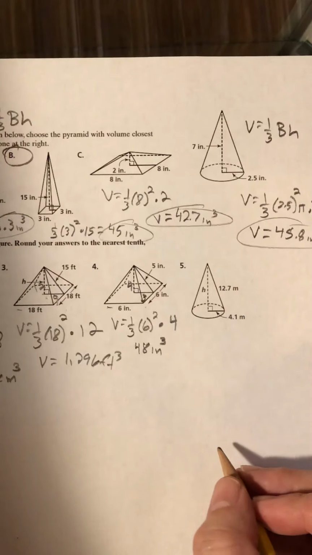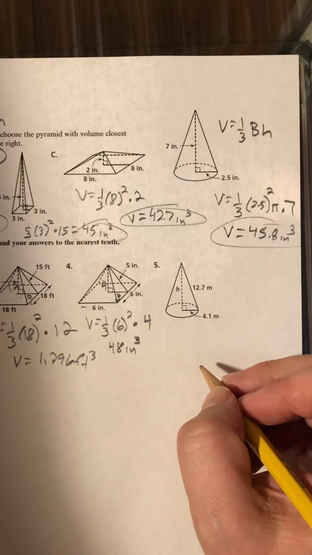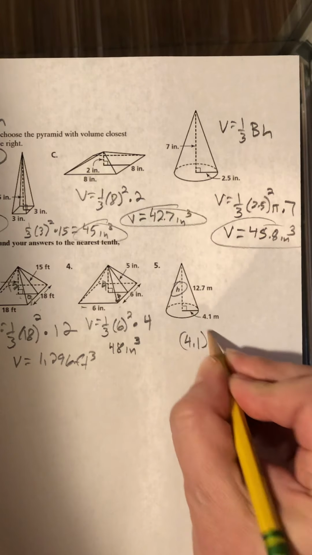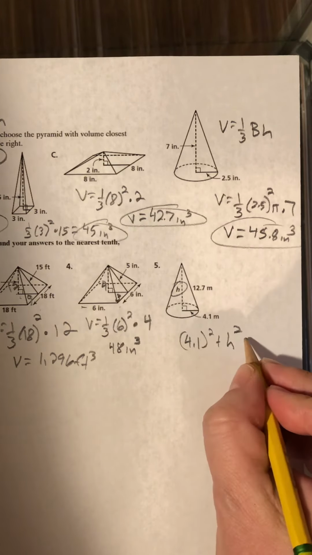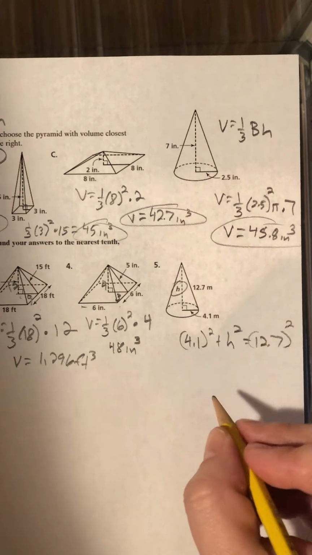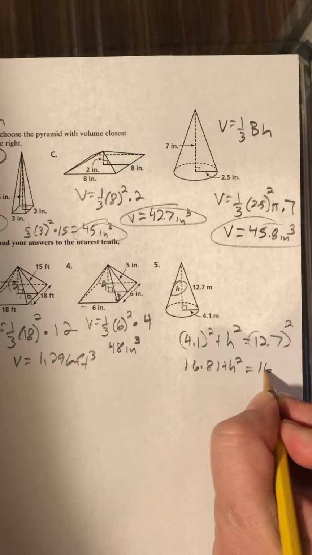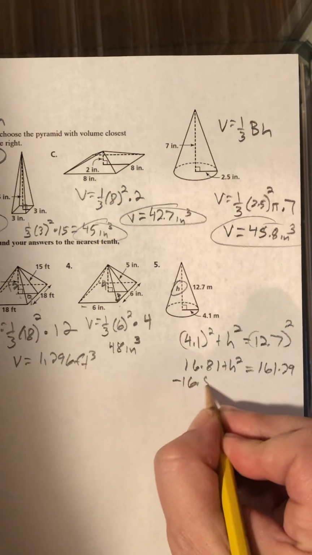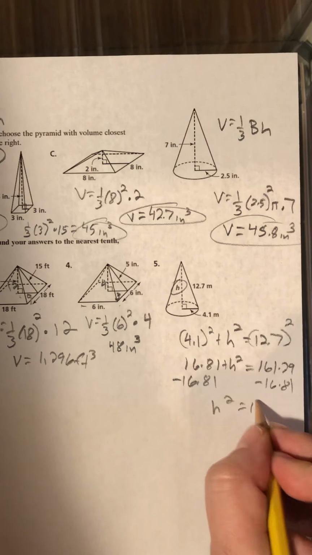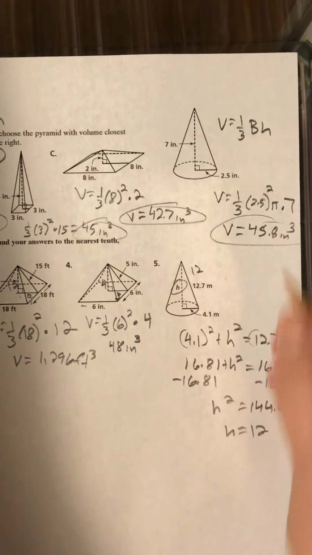Right, and then finally, we've got a cone. So again, it's going to be equal to 1/3 the area of the base times the height. Well, this time you're going to have to use the Pythagorean theorem to find the height, okay? So we got 4.1 squared plus h squared, it's not a Pythagorean triple, equals 12.7 squared, okay? All right, so when we do this, we get 16.81 plus h squared equals 161.29. Subtracting 16.81 from both sides, I get h squared equals approximately 144.48, and that's close enough to 12. So we'll just say that it's 12. Okay, the height is 12.